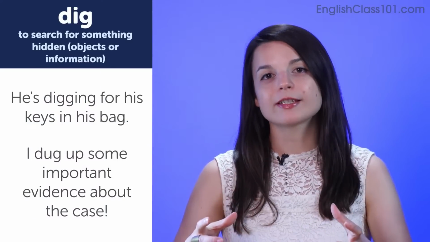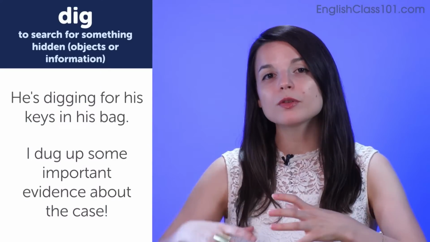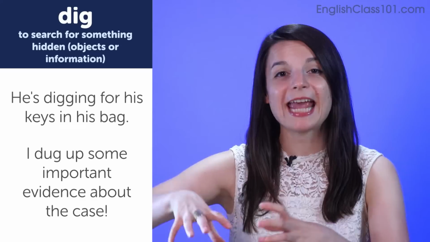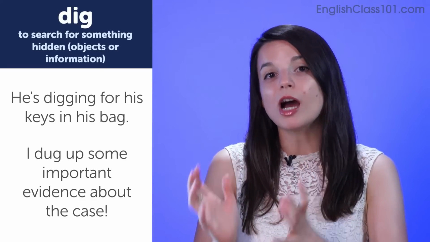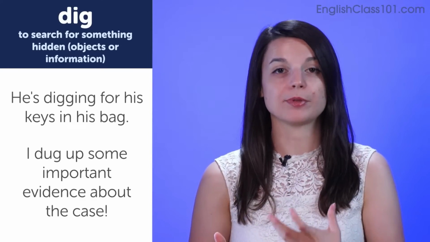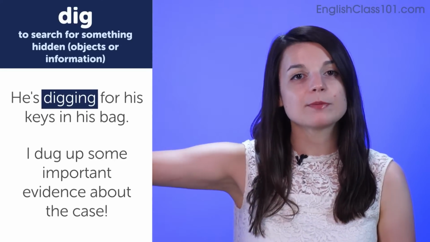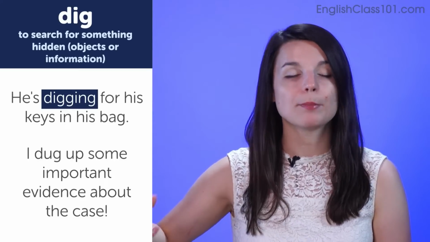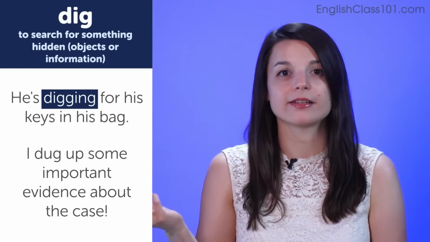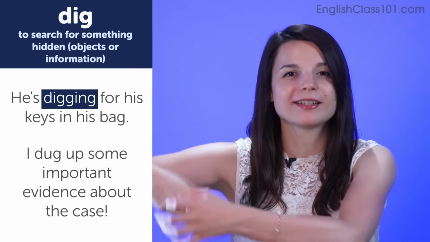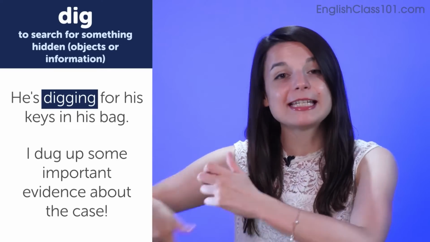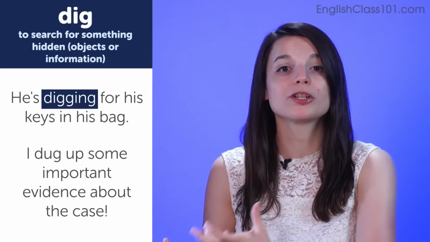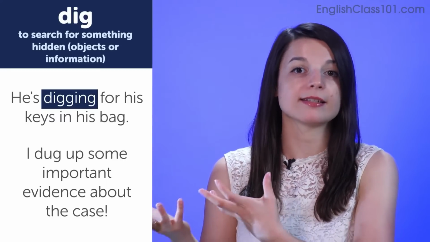So, to dig for something, in this sense, is used when we're searching for something that we cannot see. So this can be objects like we see in the first example sentence. The first example sentence is he's digging for his keys in his bag. This suggests that he's making a digging motion in his bag. He's searching for his keys, but he can't see his keys. So we use digging to show that it's like a difficult kind of digging motion we're making in order to find something. So in this case, it's an object.